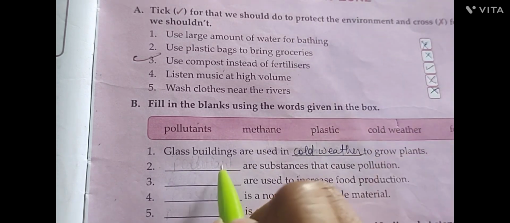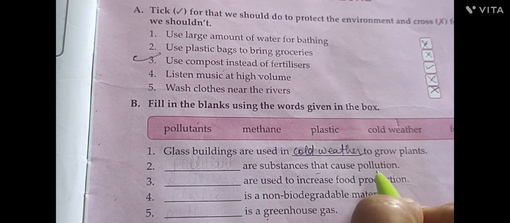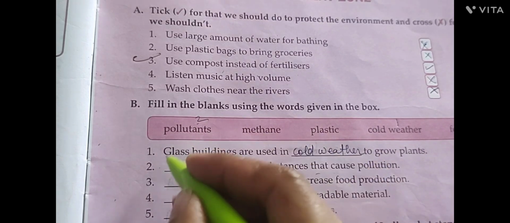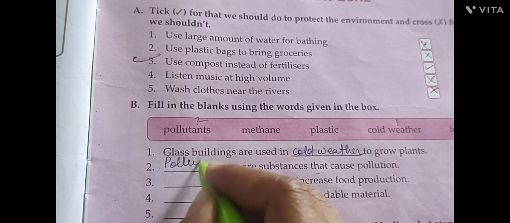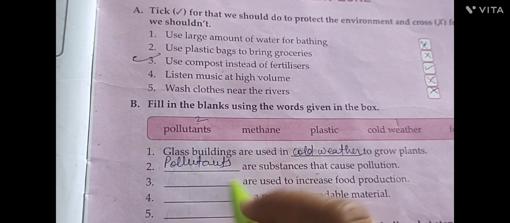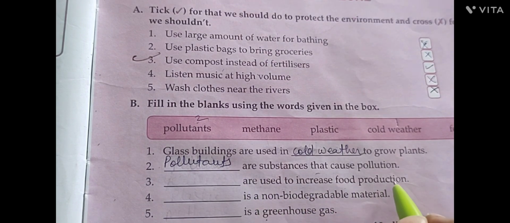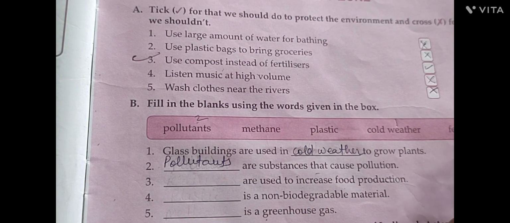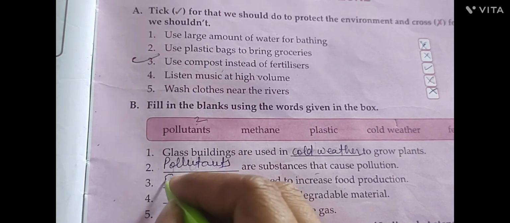Second, blank are substance that can cause pollution. So who causes pollution? 2 pollutants. These are pollutants. Third is blank are used to increase the food production. Do you know who increases the food production? These are fertilizers.